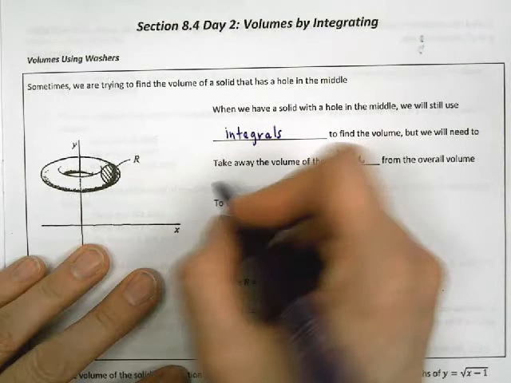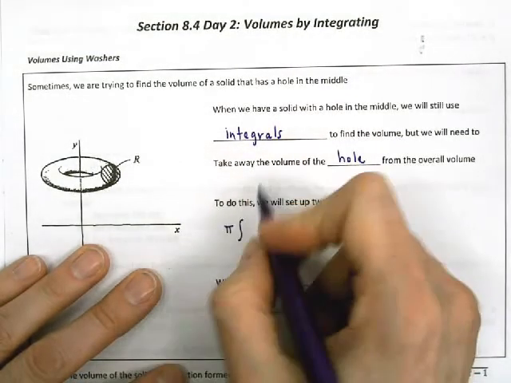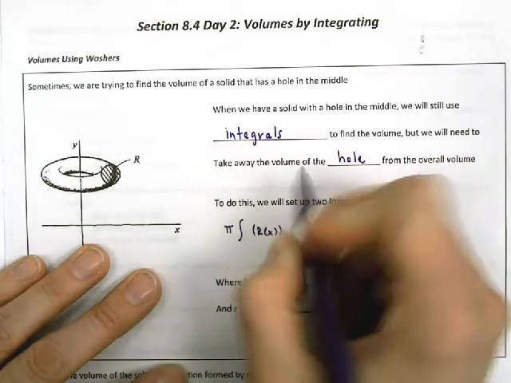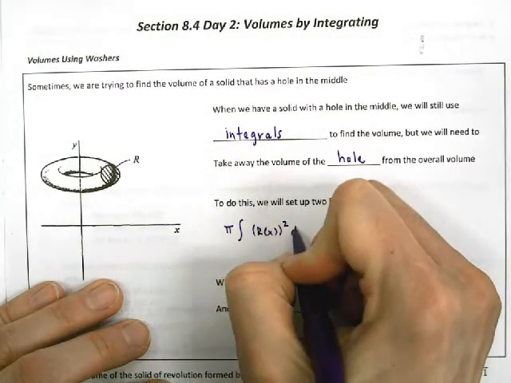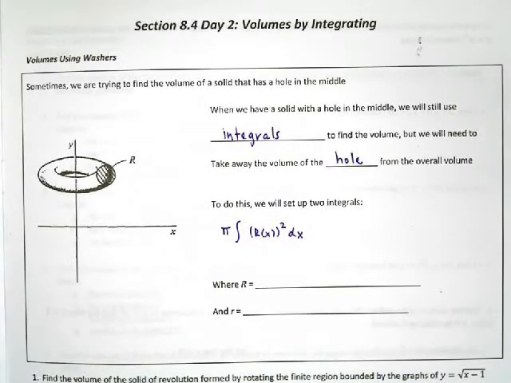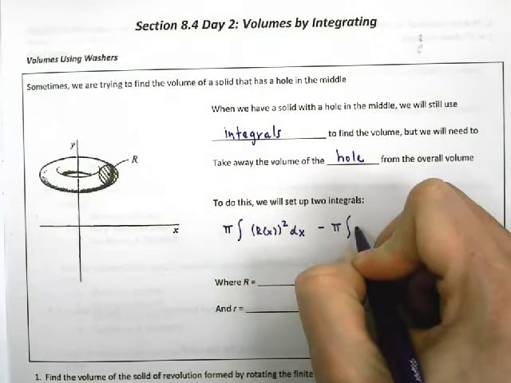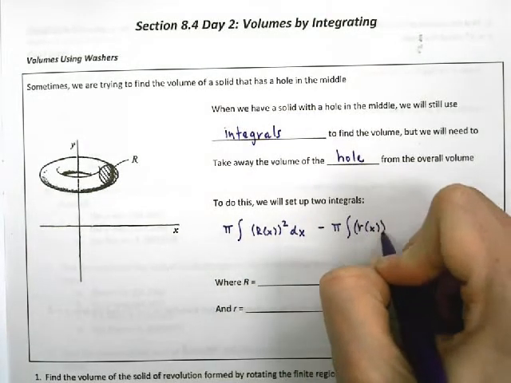So we're going to treat it just like before. We're going to have pi times the integral, and I'm just going to say the r in terms of x. So radius in terms of x squared. So there's our pi r squared, our area formula, and we're using our integrals to add up the area of those circles. But we're going to subtract out this integral, and we'll talk about the difference between the big R and the little r in a minute.